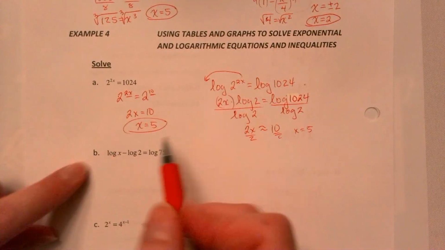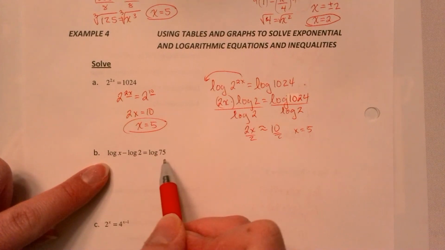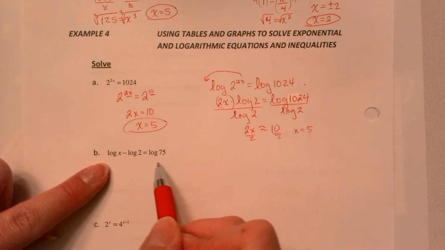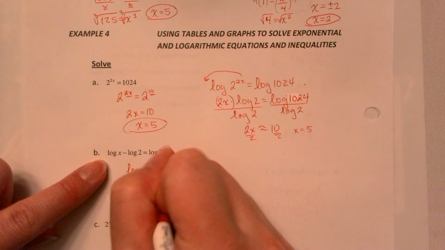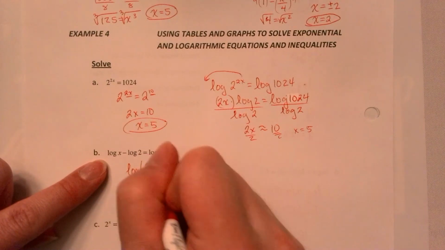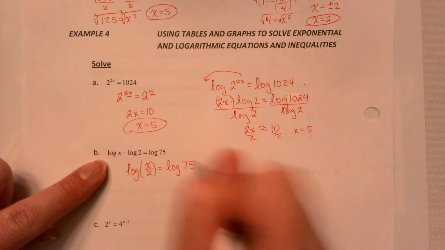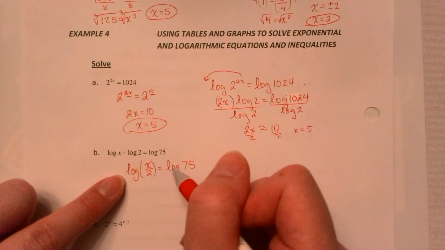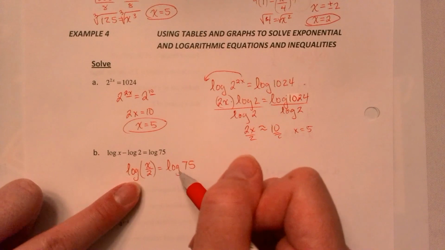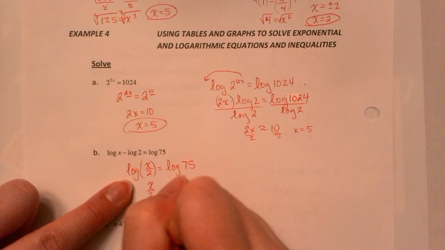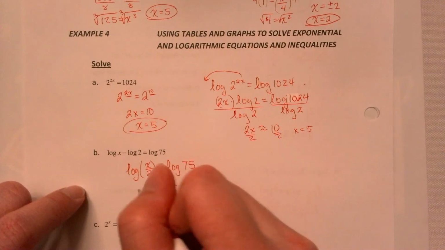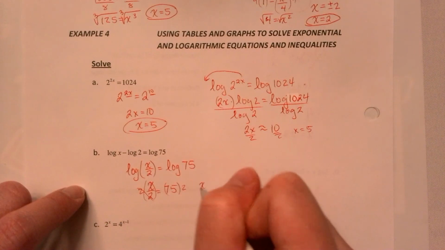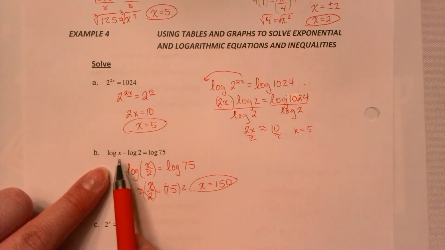Okay, looking at this, I have 3 logs here. Wow. So I could move this log over and have it set equal to 0, but I'm going to go ahead and write this as a single log. So this would be log of x divided by 2, and that is going to be equal to log 75. And I'm going back to what I called my common sense rules. These are both log base 10. So if the log is the same base, then that means that x over 2 must equal 75. And then I just have to multiply out the 2, and there's my answer. X is 150. And again, since this is base 10, I can plug it in and check it.